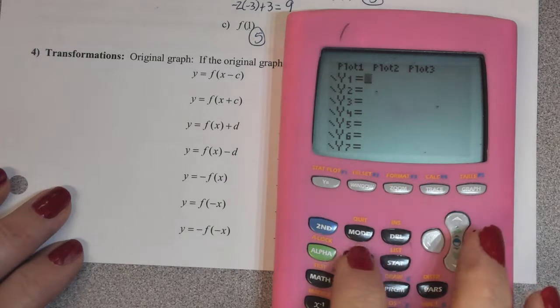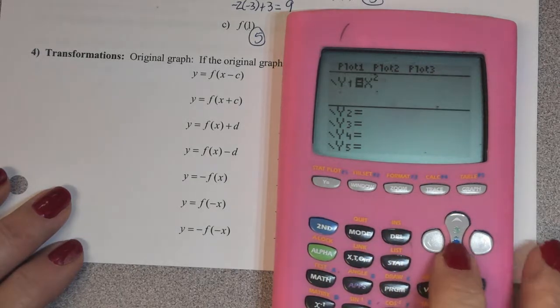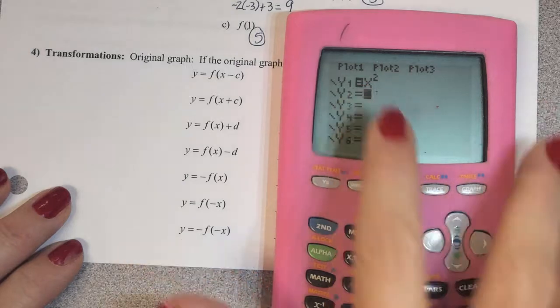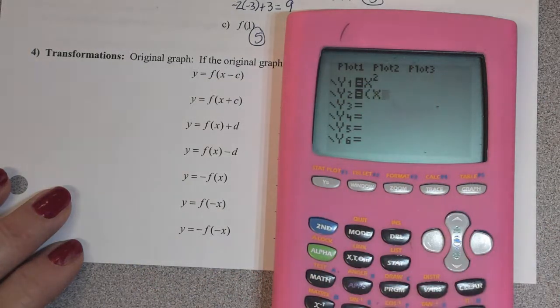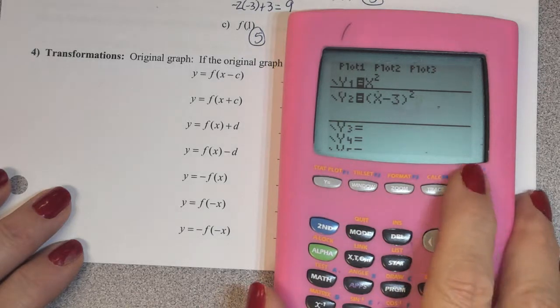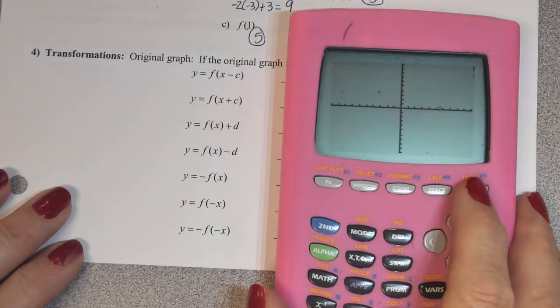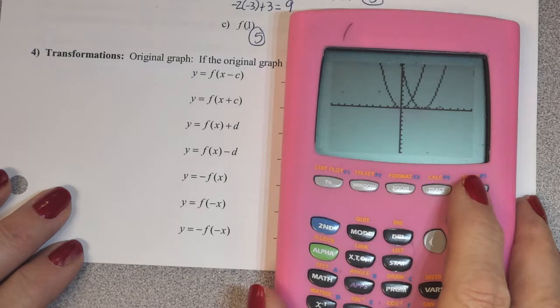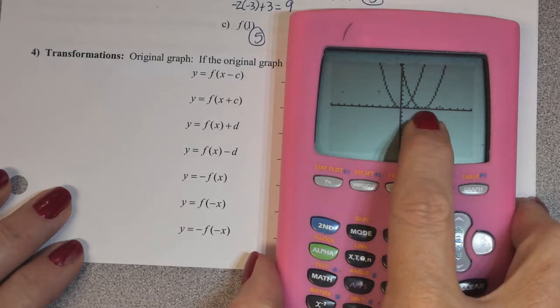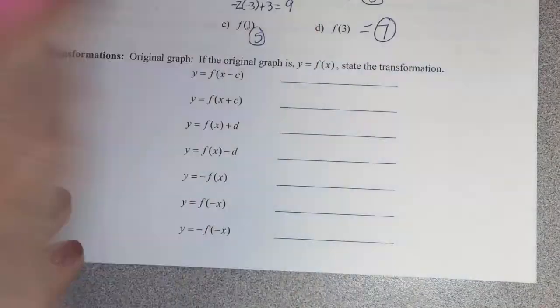And guys, if you didn't know that, some people in first period didn't know for sure. So I said, well, just graph x squared, and then instead of using an x, use x minus 3, for example, squared. And look at the comparison. So here's x squared, and then here's x minus 3 quantity squared. Can you see how that shifted to the right when we did that?